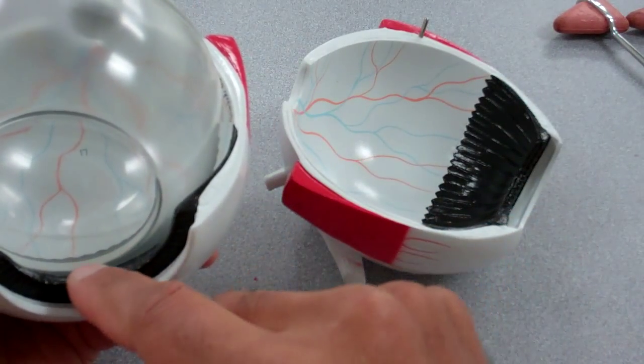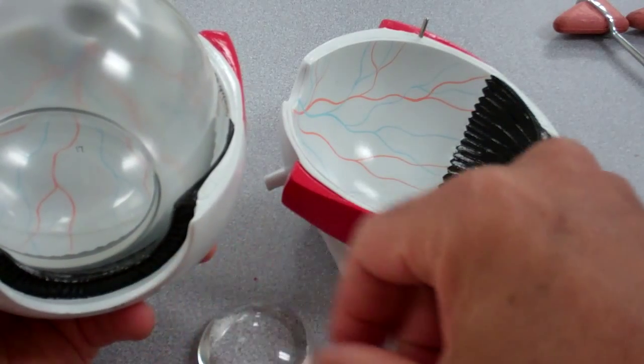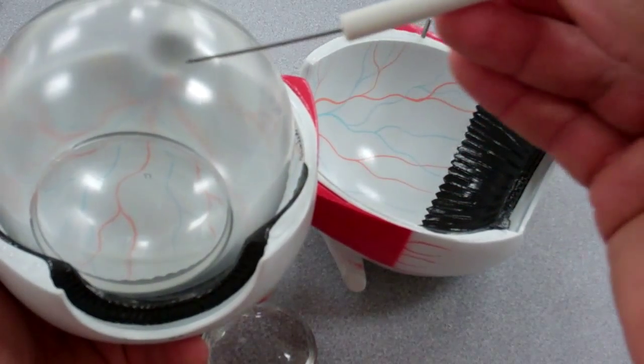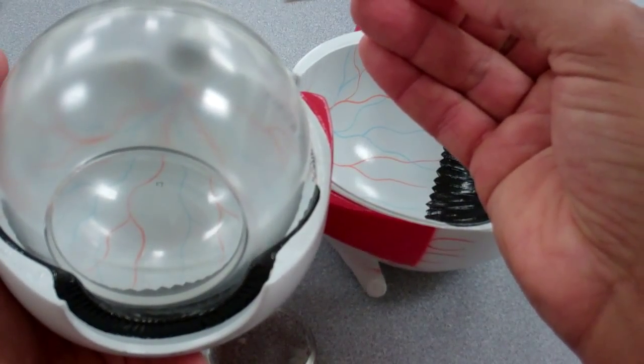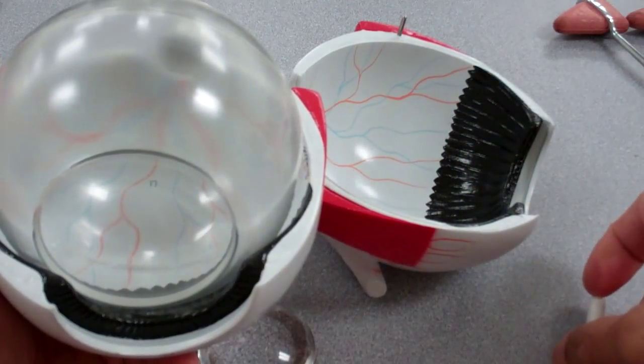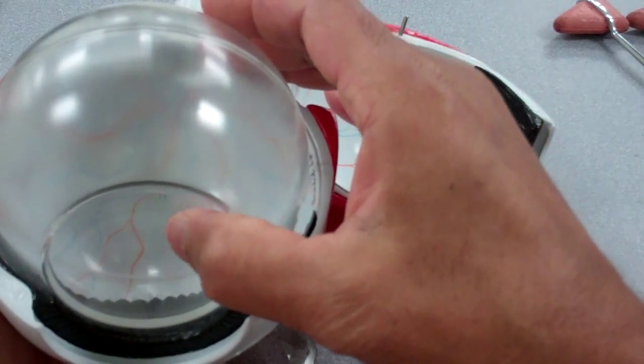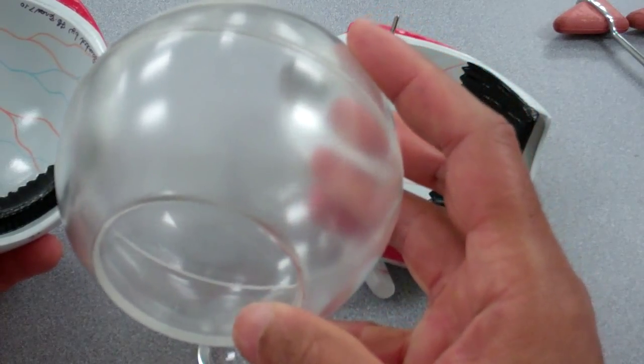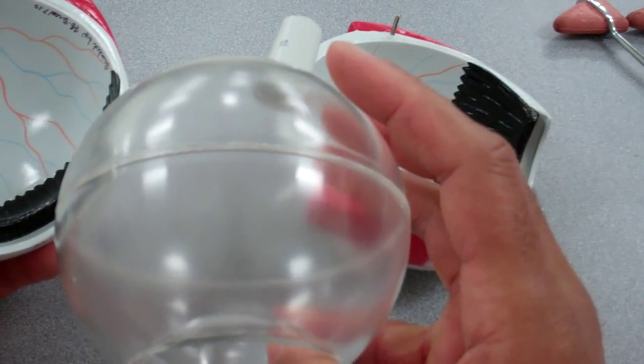Now, there is clear fluid in the anterior chamber of the eye, known as the aqueous fluid. In the back, posterior chamber of the eye is the vitreous humor. That's what this is indicating. This ball is considered the vitreous humor, a gel-like substance.